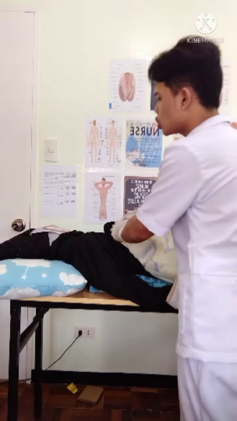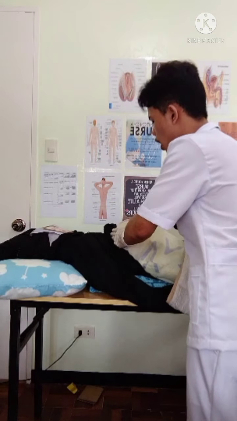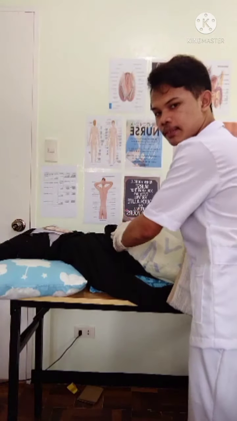The fundal grip helps to determine the fetal part presenting at the fundus of the mother. Like this.